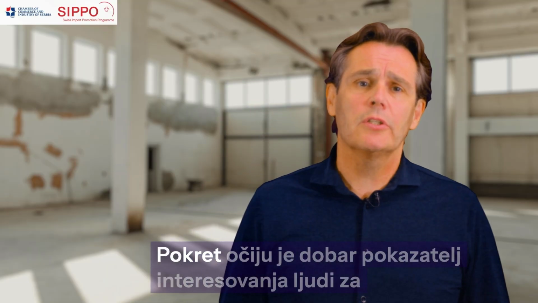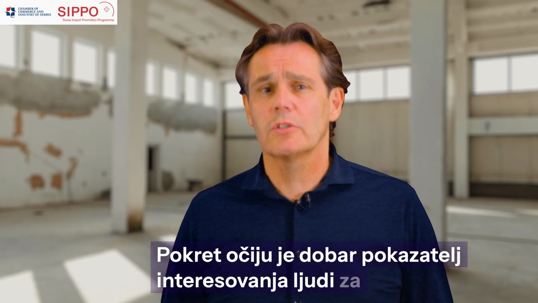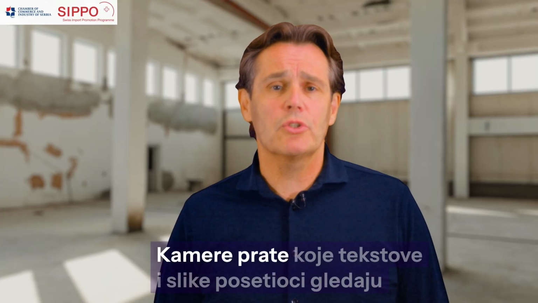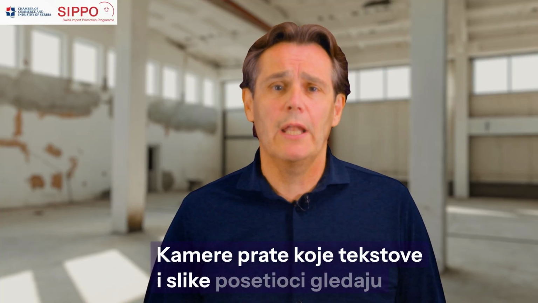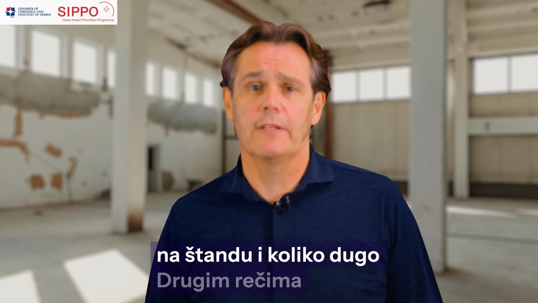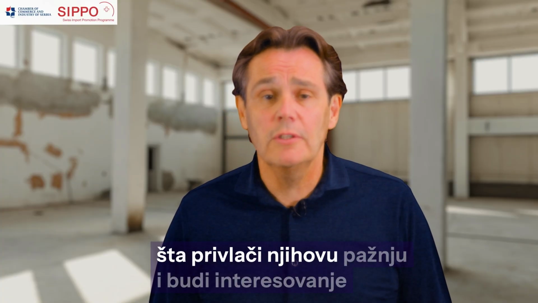Let's begin. Eye movement is a good indicator for finding out the communication locations of a display that people are interested in or for which they have a preference. Eye movement cameras register what textual and visual elements visitors look at in the stand and how long they look at them. In other words, what elements attract their attention and raise their interest.